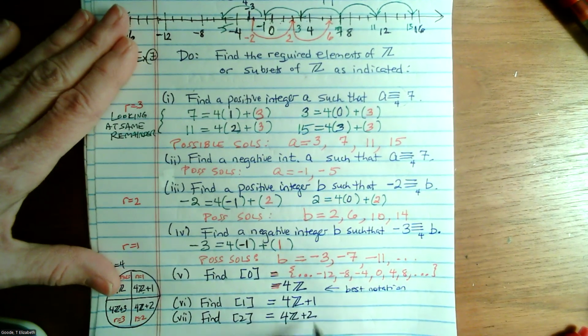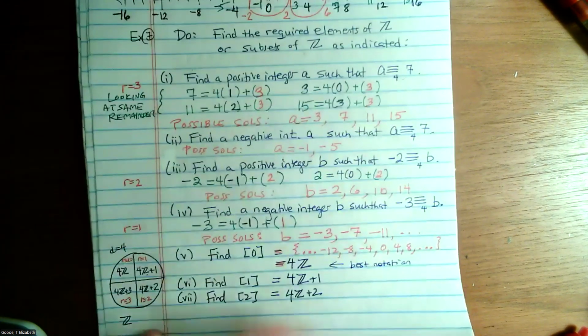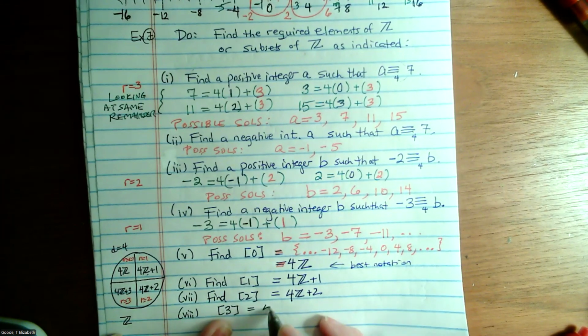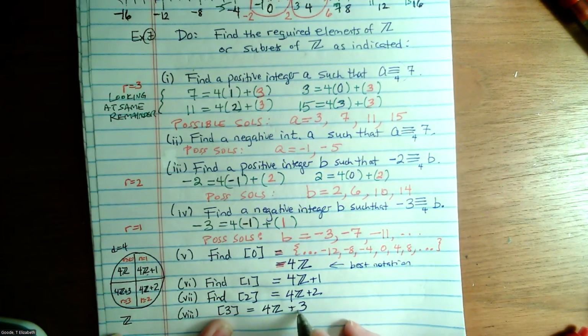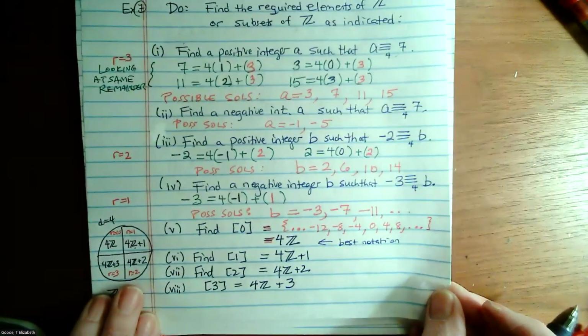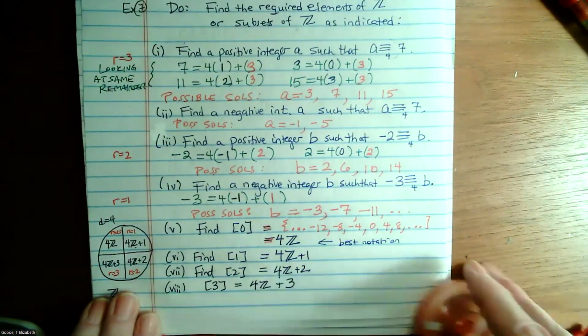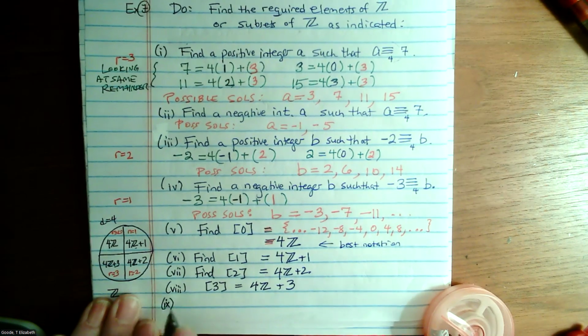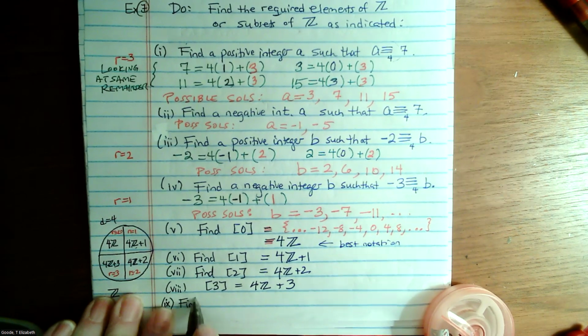They look like 4Z plus 2. Equivalence class of 3. Oh yeah, it's 4Z plus 3. Finally, let's find the partition that congruence mod 4 induces on Z.